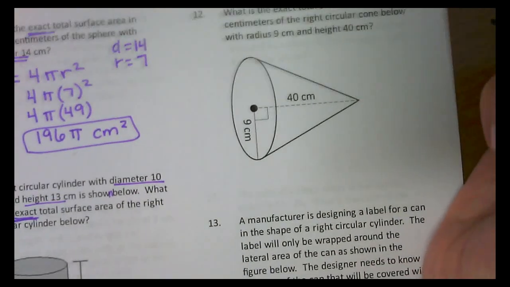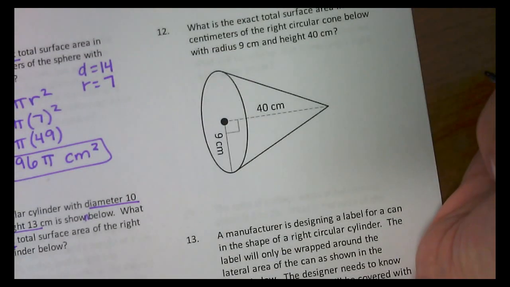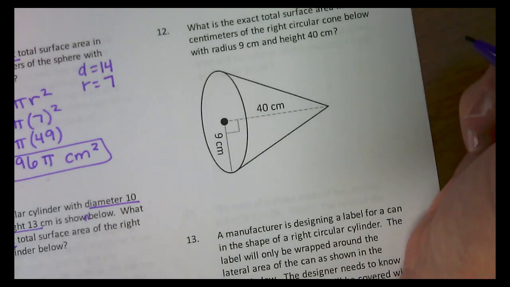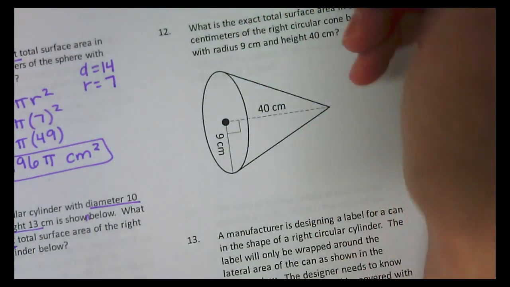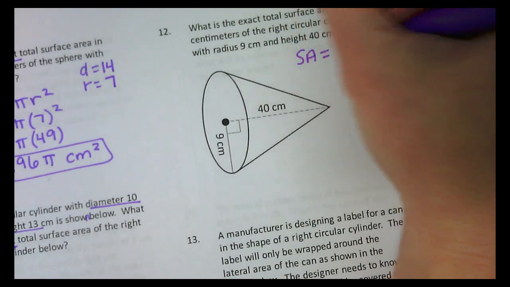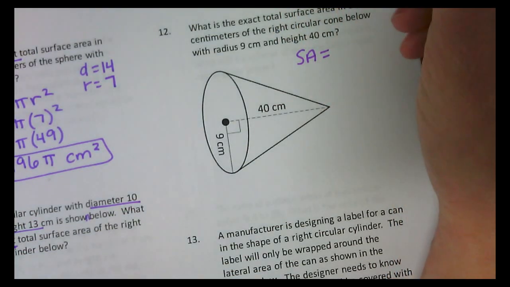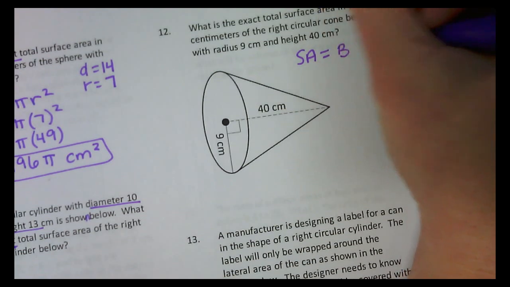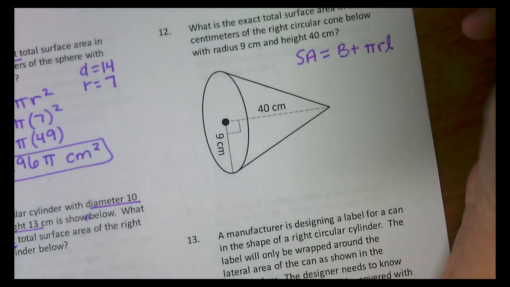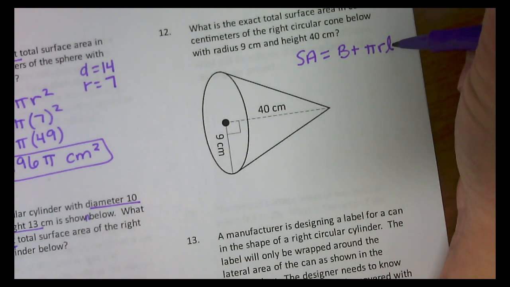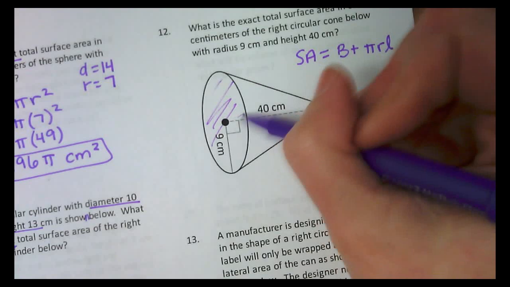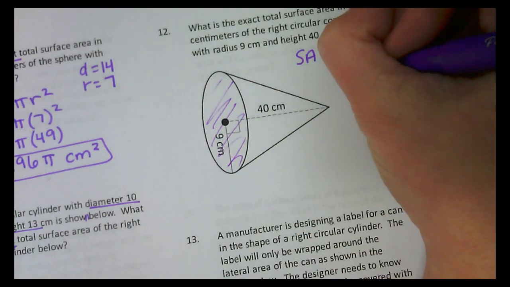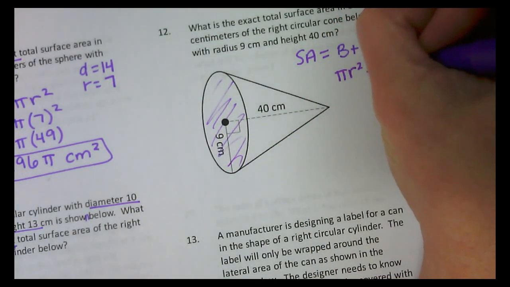Number 12. What is the exact total surface area in square centimeters of the right circular cone below? And it gives us a radius and a height. So we're going to look at the surface area of a cone. Surface area of the cone says big B plus pi r L. This L means slant height. This big B is area of the base. My base is a circle, so a circle is pi r squared.